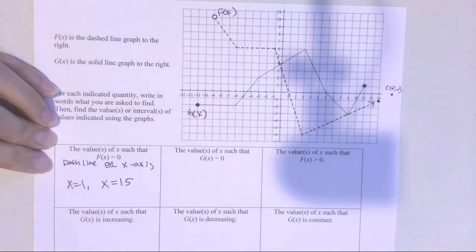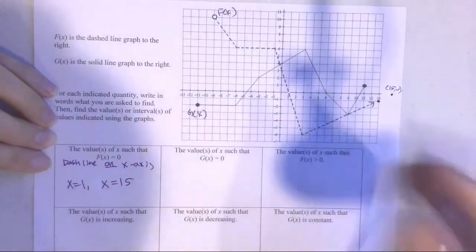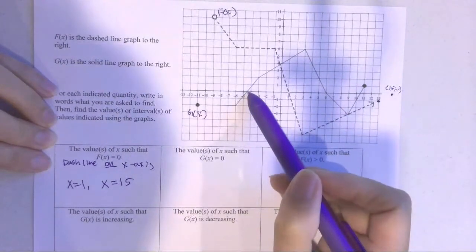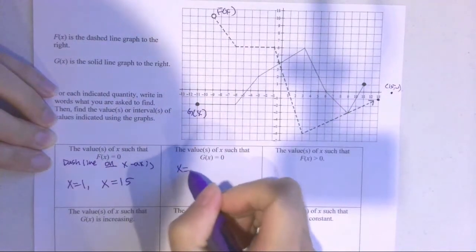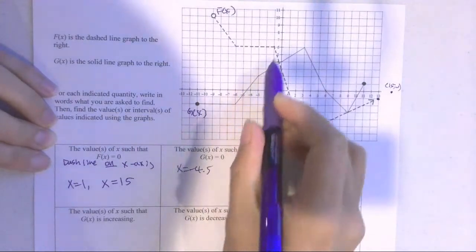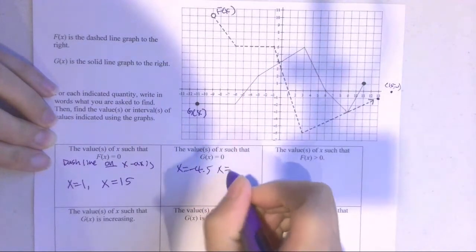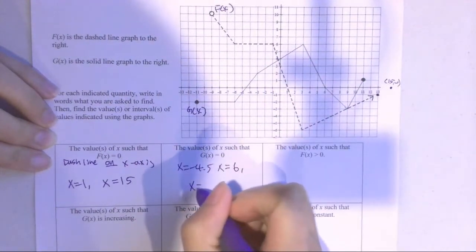Alright, g of x is equal to 0, the solid line on the x-axis, that point right here, so x is equal to negative 4.5, this one, and that one, x is equal to 6, and x is equal to 10.5.